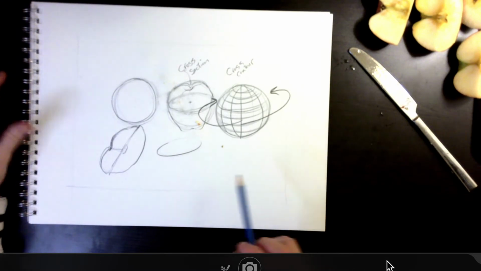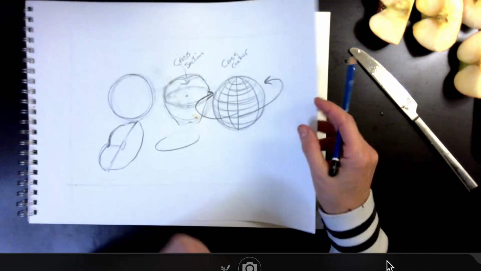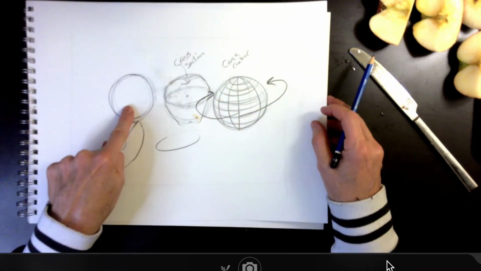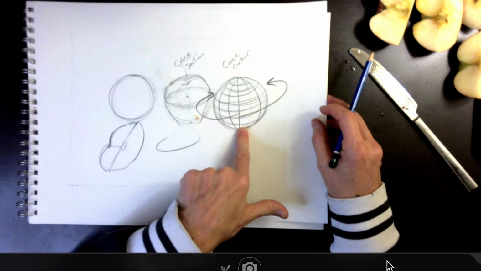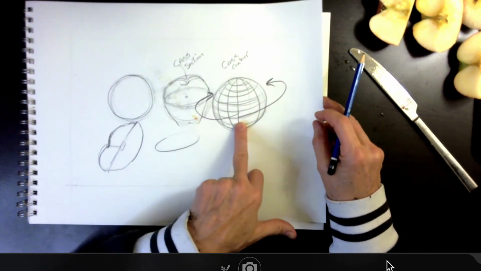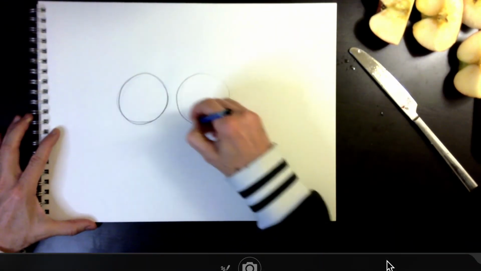Okay, so do you see the difference between, I'm going to draw those over. Do you see the difference between this circle and this circle that has cross contours applied, and it looks like it has 3 dimensions. So let's do that again. Let's put those side by side. They're both circles.